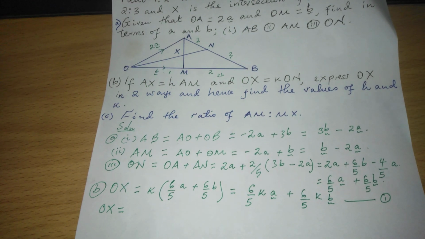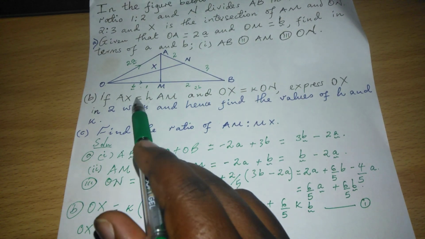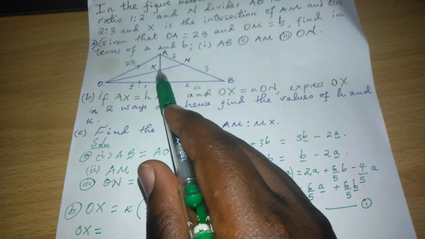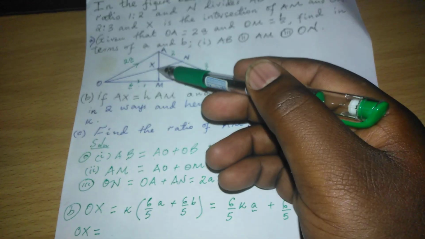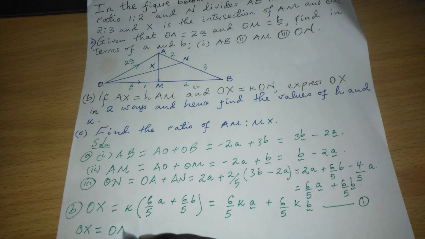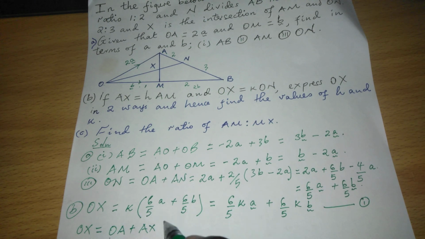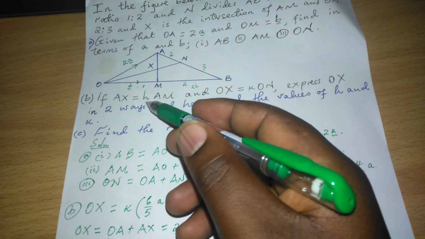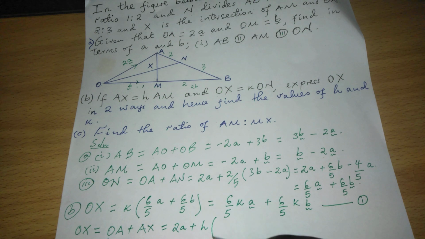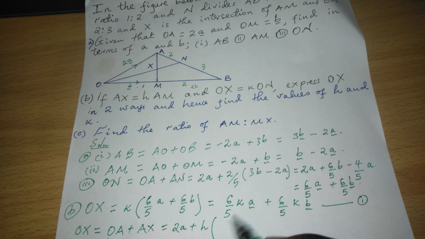We can express vector OX in a second way. And now, in the second way, we must ensure that we accommodate the route having AX. So OX can be expressed using the route with AX, such that we can move from O to A then AX. So we can have OA plus AX. With that, we will have gone from O to X. Therefore, now this is going to be 2A plus AX. And we are told AX equals H multiplied by vector AM. And vector AM is here in Roman 2. AM is B minus 2A.